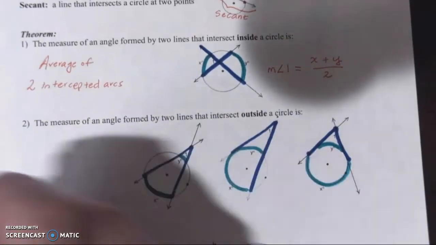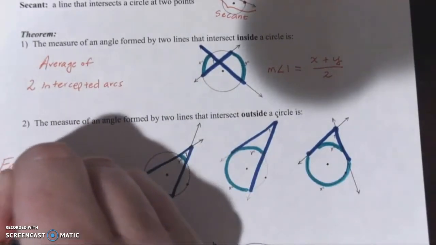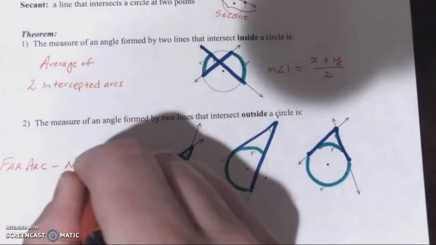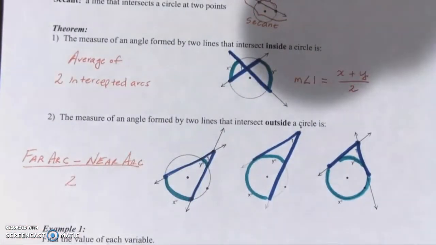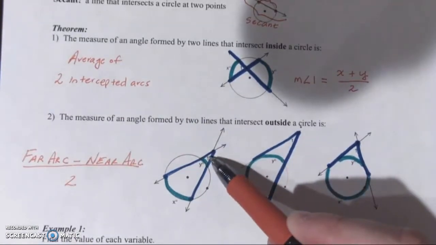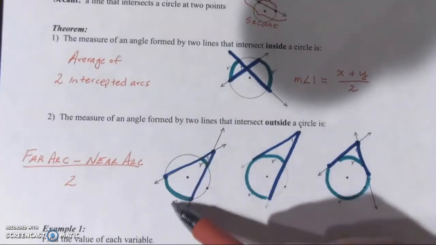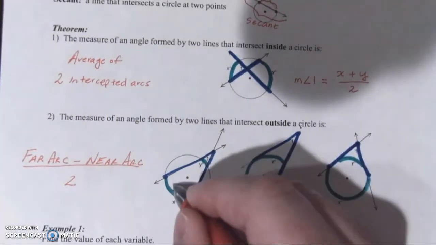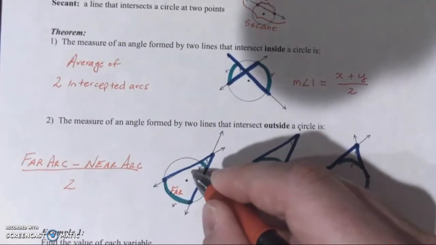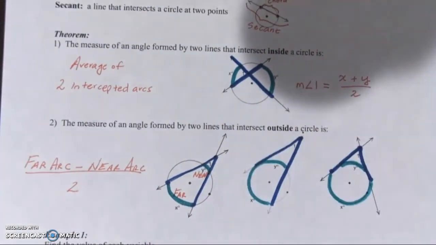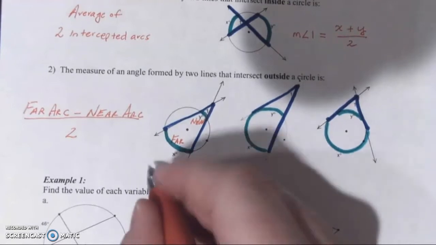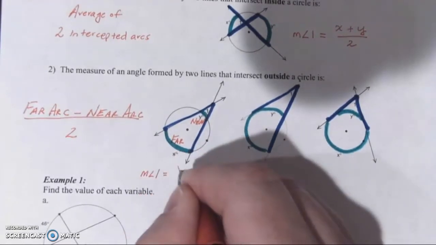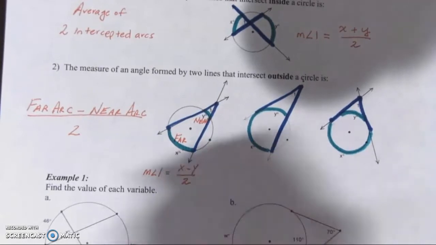The formula for that, the angle would equal the far arc minus the near arc divided by 2. What do we mean by far and near? Well, we mean just that. Here's angle 1. Of these two arcs, which one's further away? X is further away. This is considered the far arc. The Y here would be considered the near arc because it's closer to the angle. So in this first diagram, if I wanted to find the measure of angle 1, it would be X minus Y divided by 2.